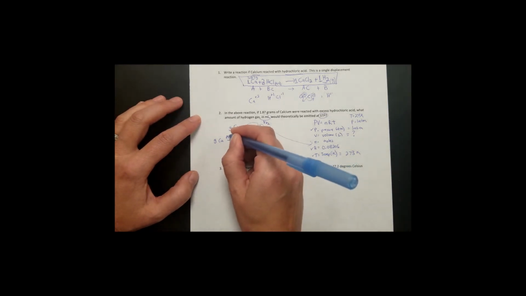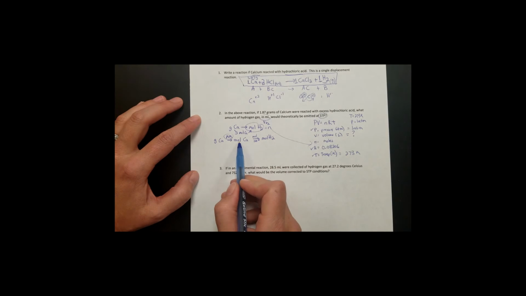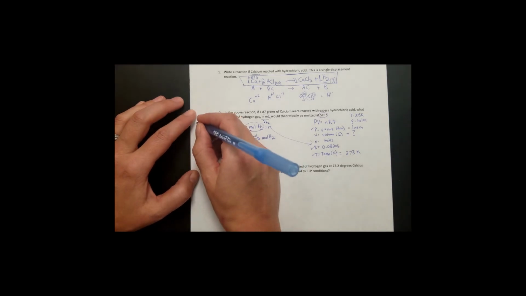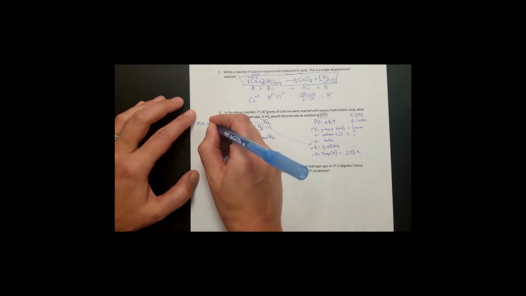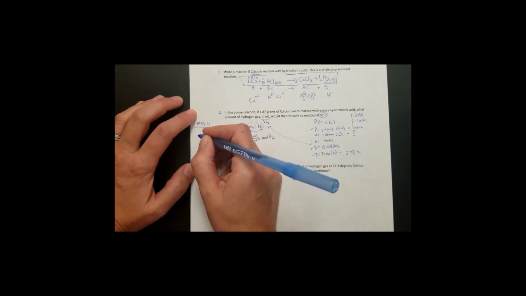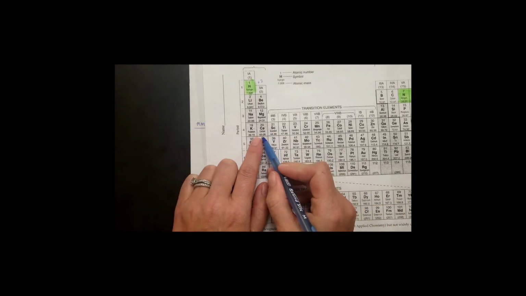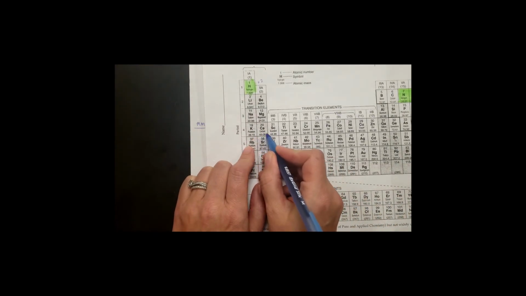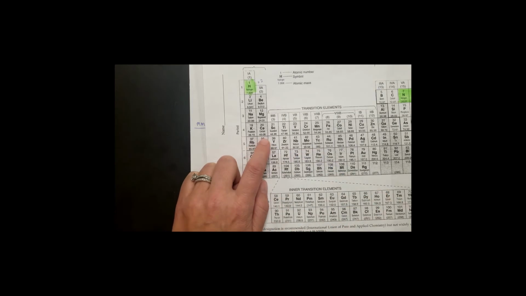So for the first step, to go from grams of calcium to moles of calcium, I need the molar mass. Molar mass of calcium I get from my periodic table, and that is equal to 40.08. So in case you're wondering what I'm looking at, I find calcium on the periodic table, and this number underneath the symbol, 40.08, that's the molar mass of calcium.